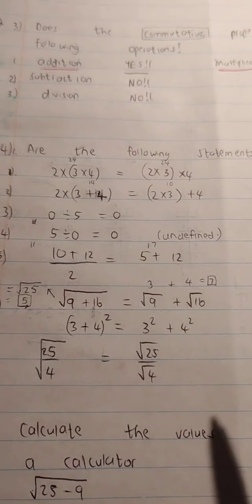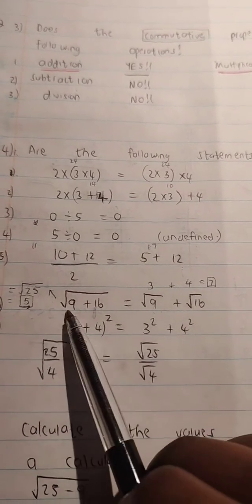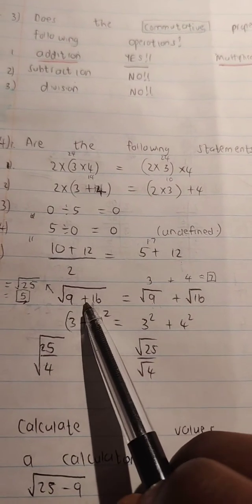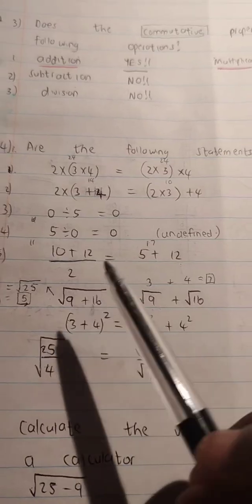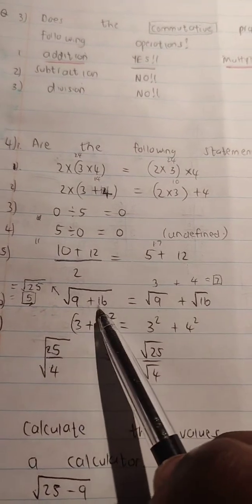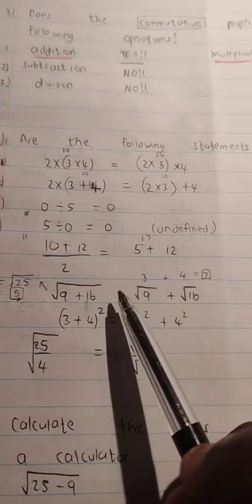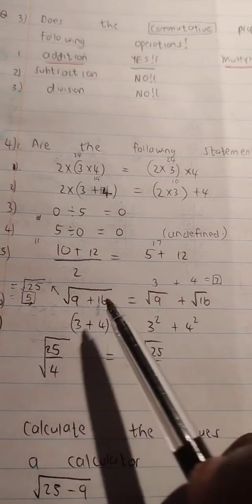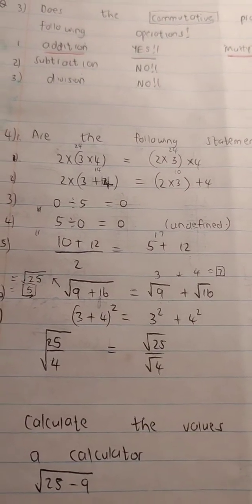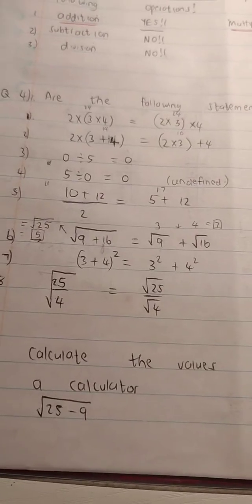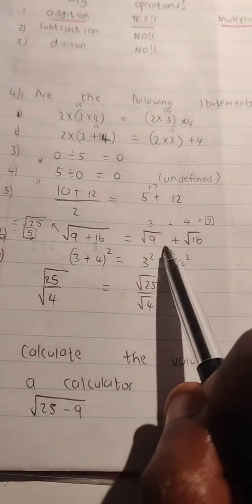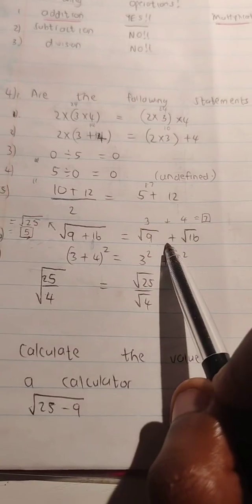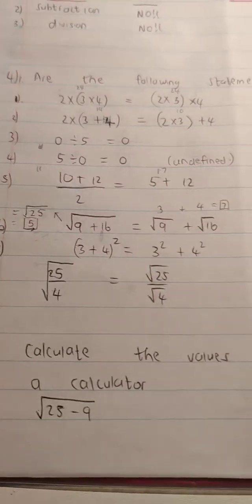I hope you've heard me well. We can't split the square root when adding and subtracting. We only split the square root, or any root in actual fact, when multiplying and dividing. So that is why these answers are not the same. Let's move on to number 7.